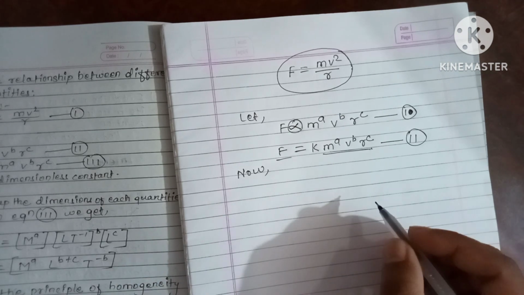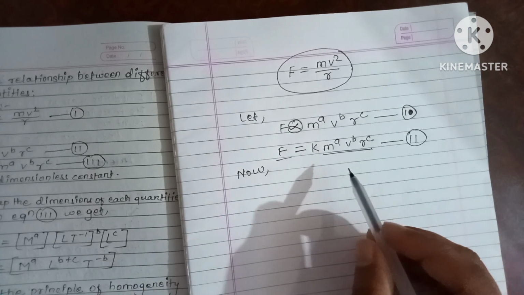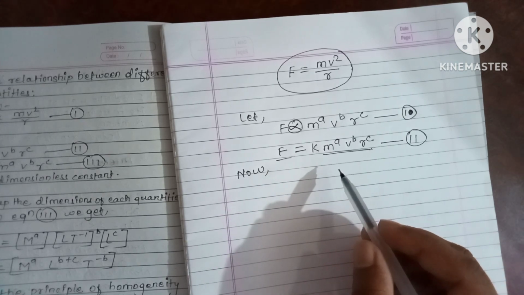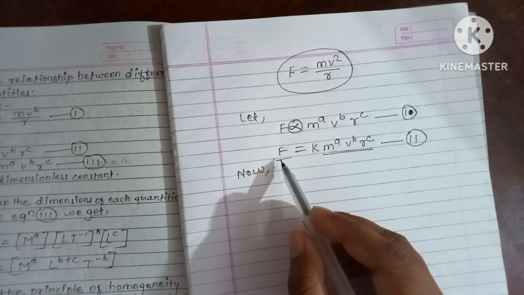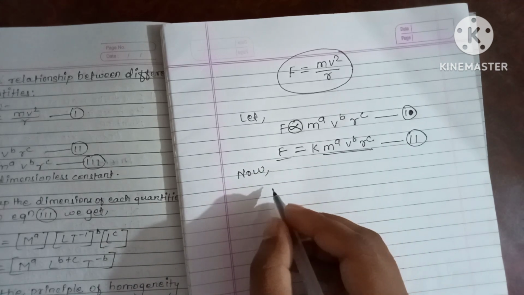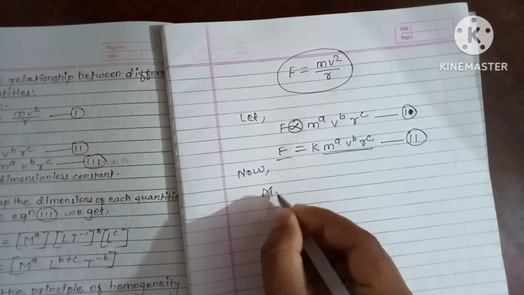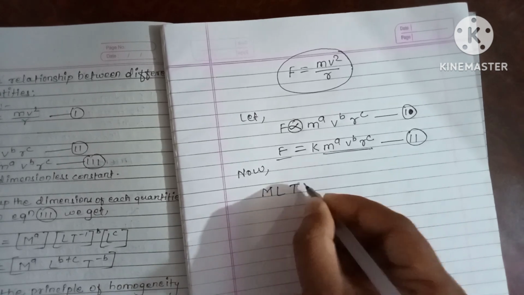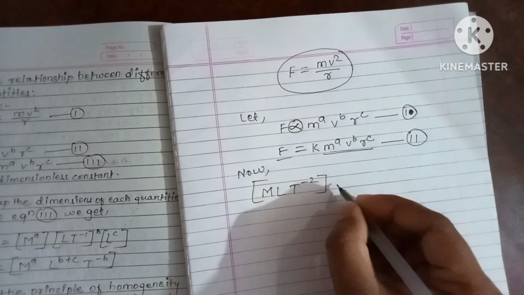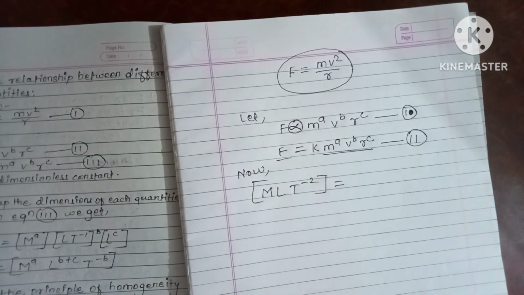Type unit and dimension Mission MBBS, you'll get that video and learn how to make the dimensional formula. There I have dealt with all these things. So here we will directly write the dimensional formula. The dimensional formula of force is MLT to the power minus 2 inside the big bracket, isn't it? Here we will not write the dimensional formula of k, it is dimensionless.